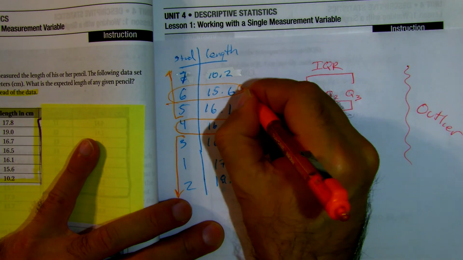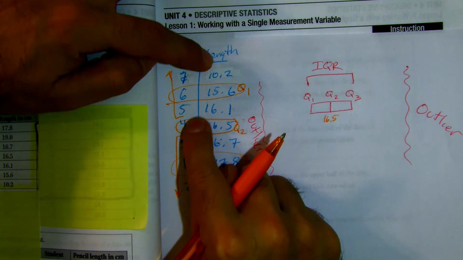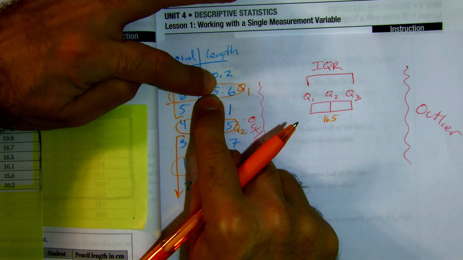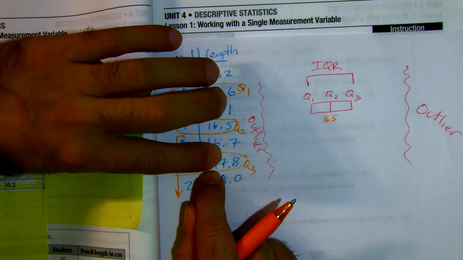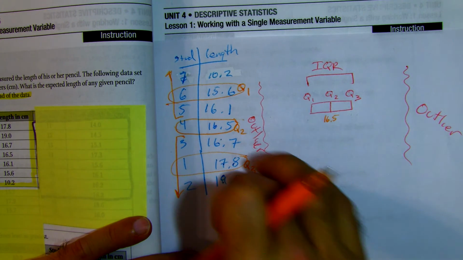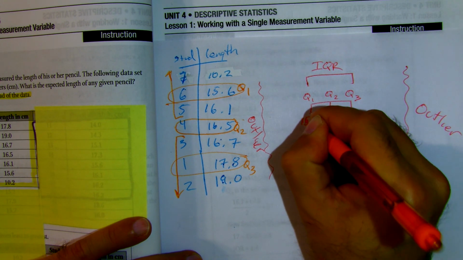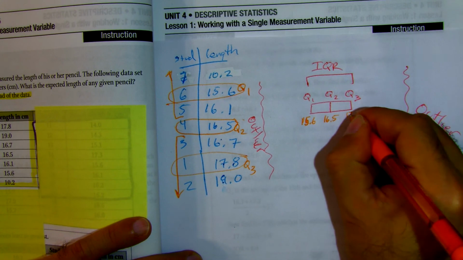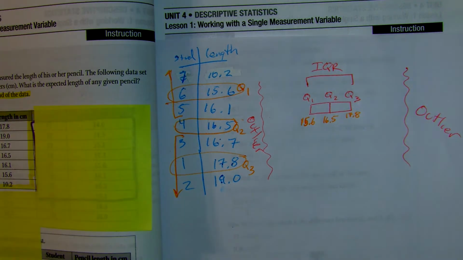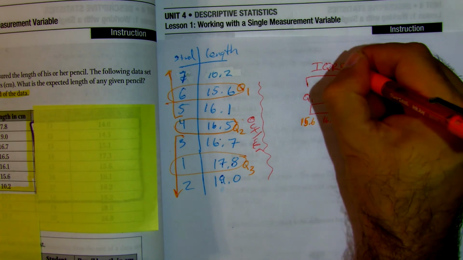And I see here, this is obviously going to be Q1. This is going to be Q3. Why? Because it's what's in the middle. What's in the middle? There's 3. So what's in the middle? The second one. There's 3. What's in the middle? The second one. So it's always about what's in the middle. What's in the middle of the whole thing? What's in the middle of the lower? What's in the middle of the upper? And that gives us our 2 points here. 15.6, 17.8. Almost done. Let's see. What is our IQR? 17.8 minus 15.6, 2.2.